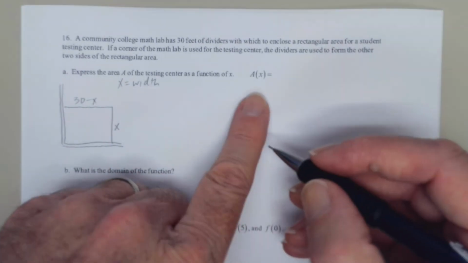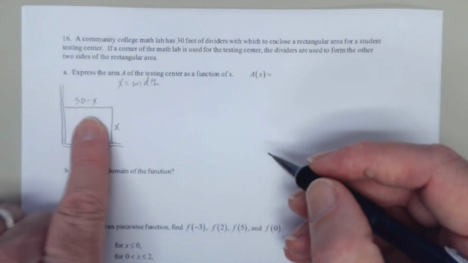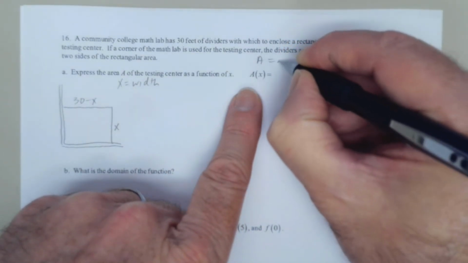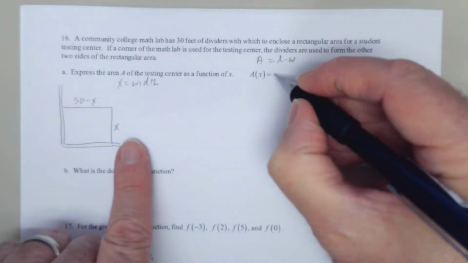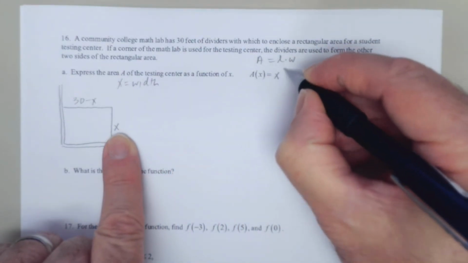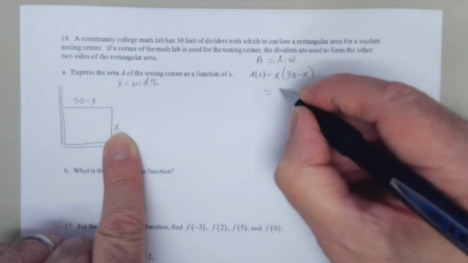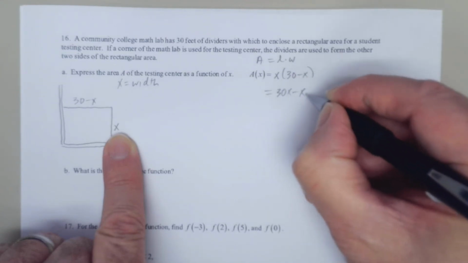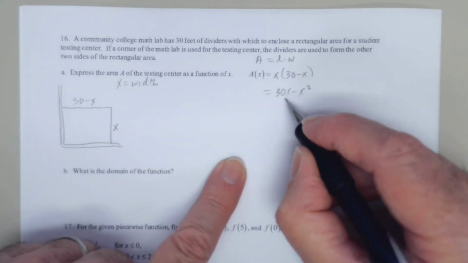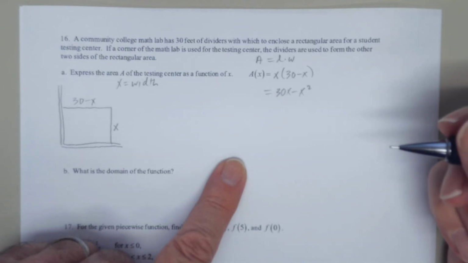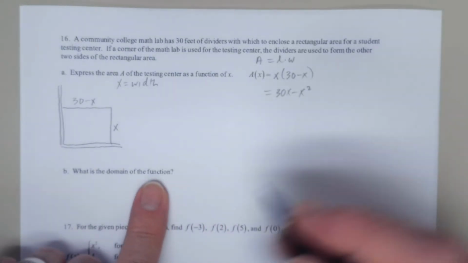All right, so now we can write an area function since we know the length and the width. We know that area equals length times width. So here we can multiply these. We're going to get x times 30 minus x, or we could also write this as 30x minus x squared. If you wanted to, you could put the x squared first. It doesn't really matter. Now we need to know what the domain is.